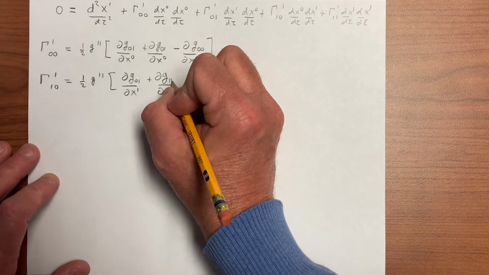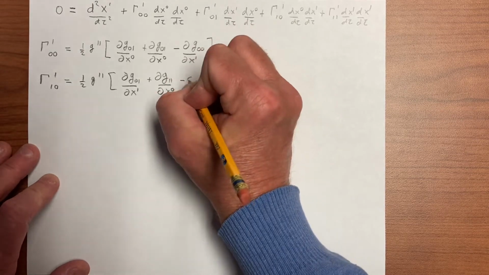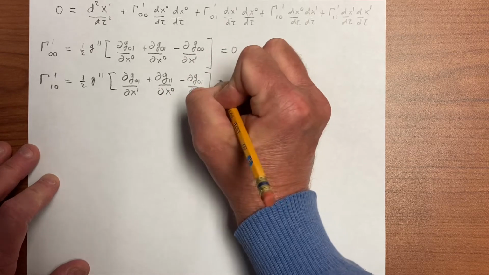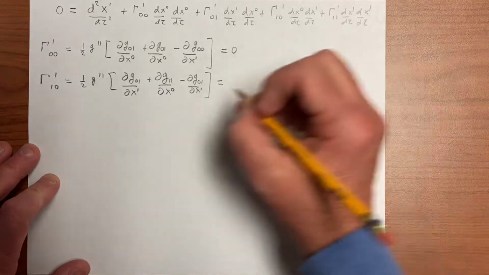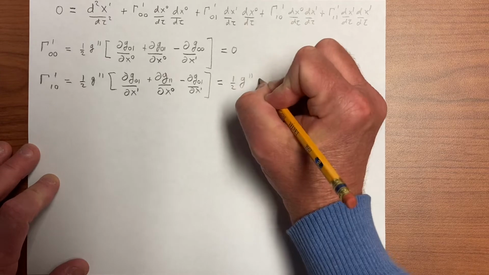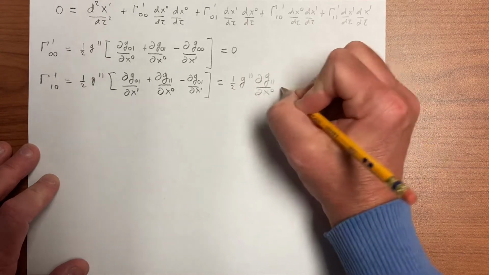Now, g11 does depend on theta. And then we have 0 here. And that's, therefore, 1/2 g11 dg11 with respect to x0.